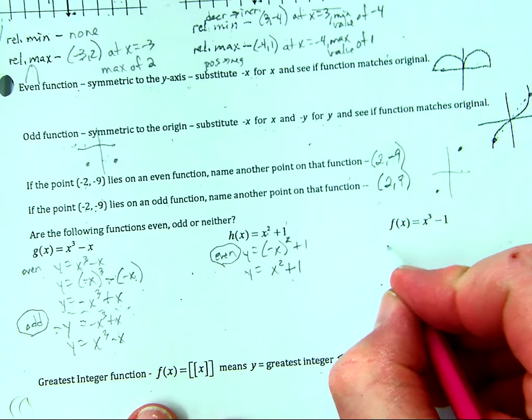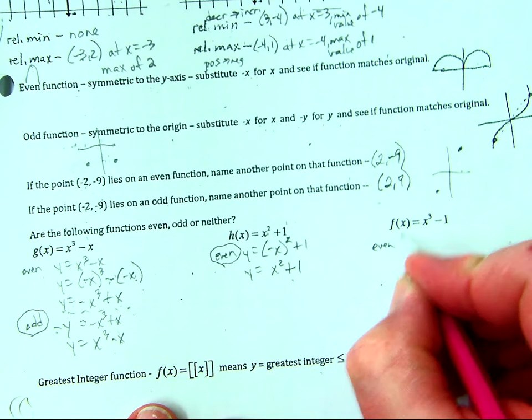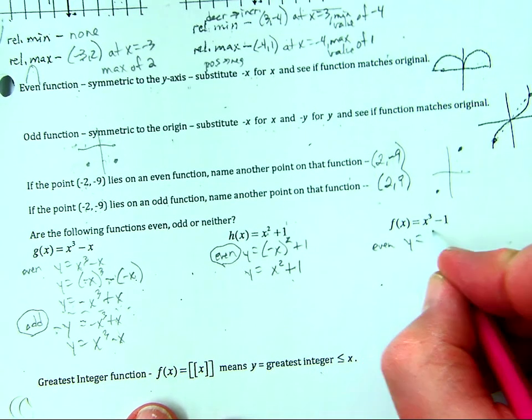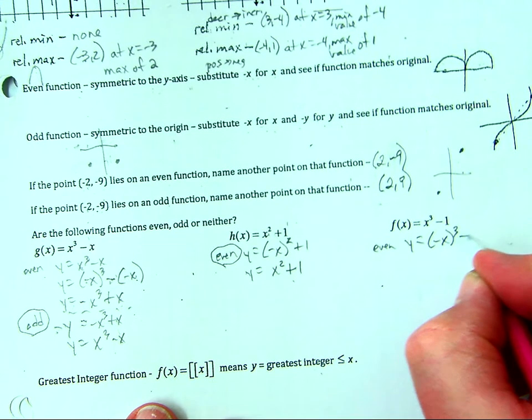This next one, let's see if it's even. Let's change this to a y equals. Let's put negative x in for x. So it looks like that.